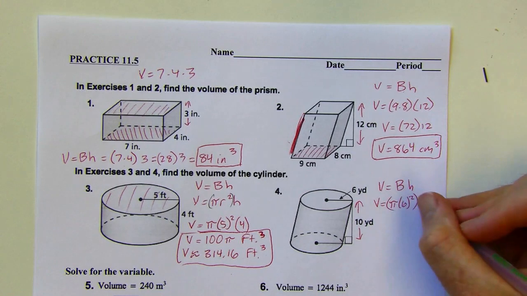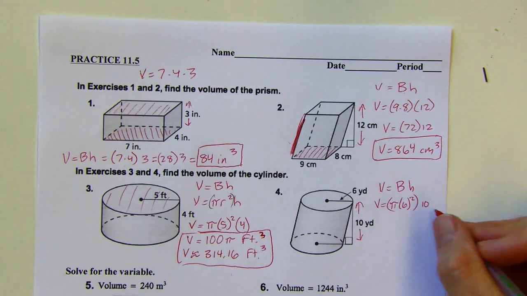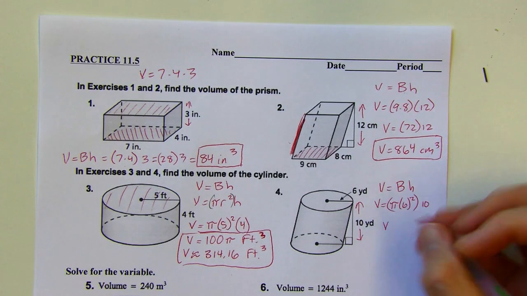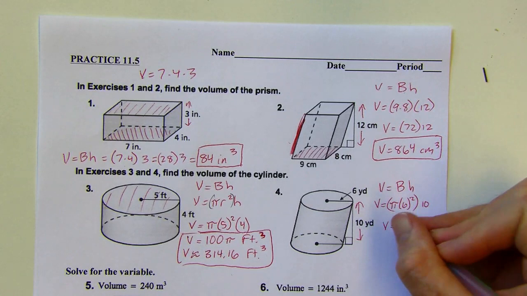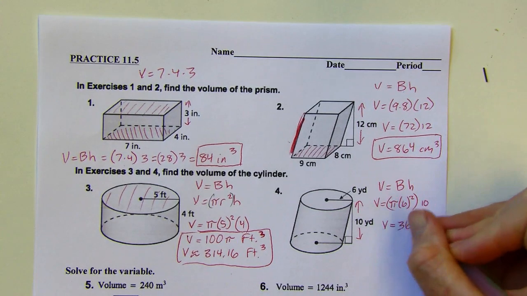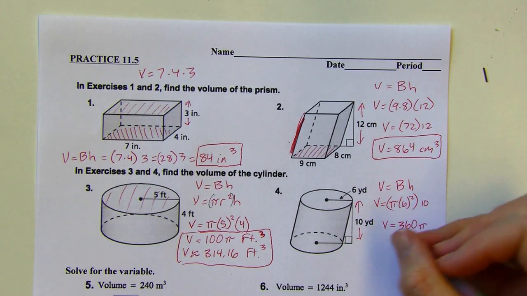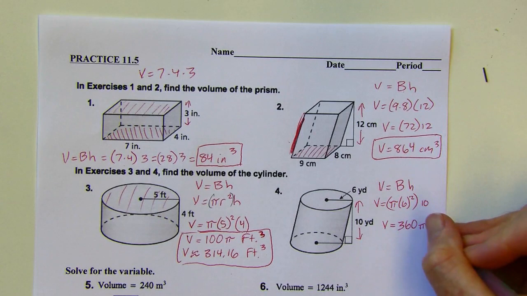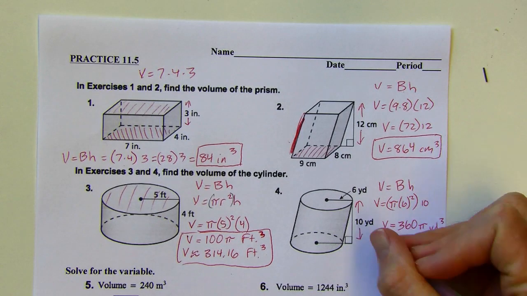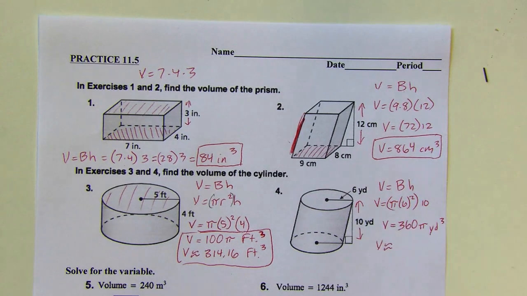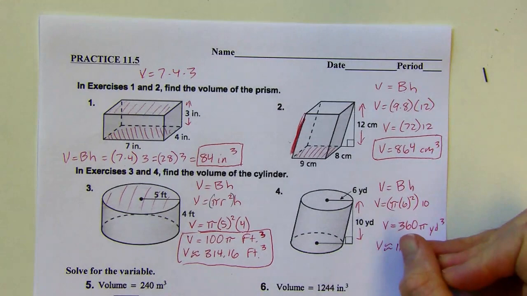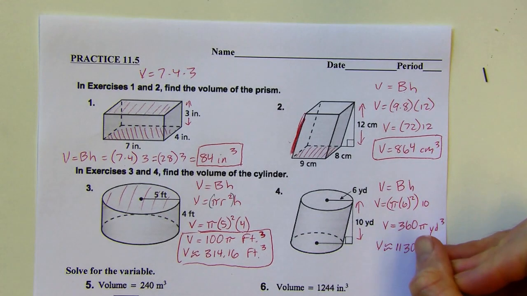And then the height will be 10. So I'm going to get 36 pi times 10. That would be 360 pi. And I've got yards. That comes out to 1,130.97.